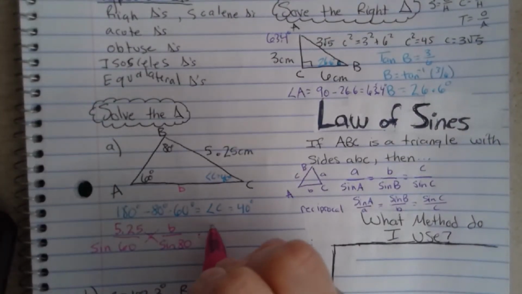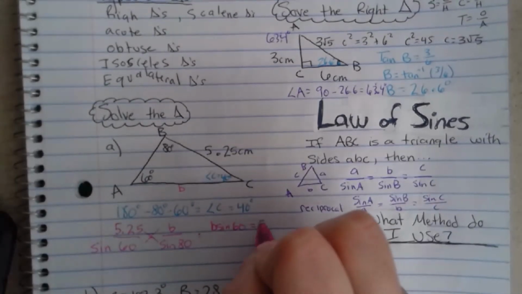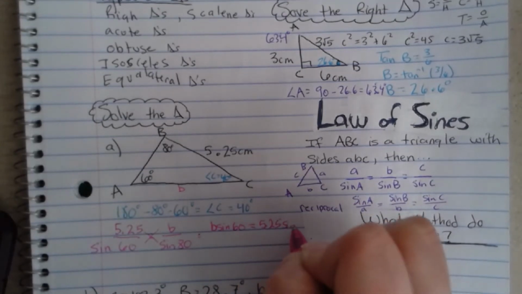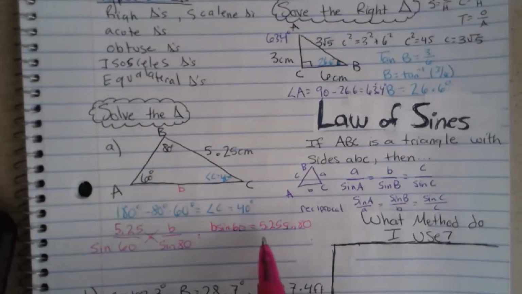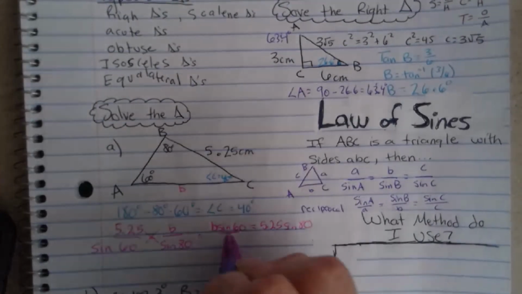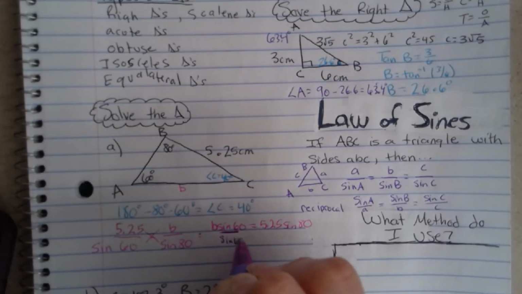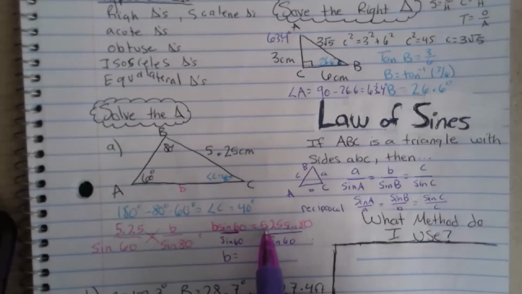That gives b sine of 60 equals 5.25 sine of 80. 5.25 sine of 80 is just a number. I need to solve for b, so I divide by sine of 60. So b equals 5.25 sine of 80 divided by sine of 60.